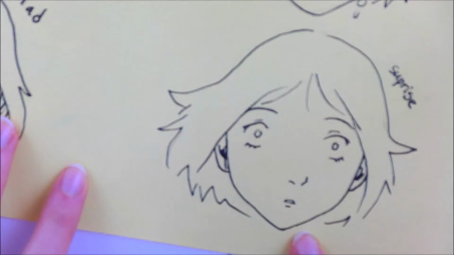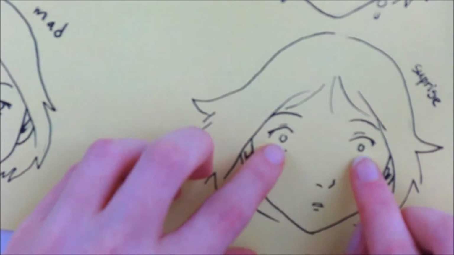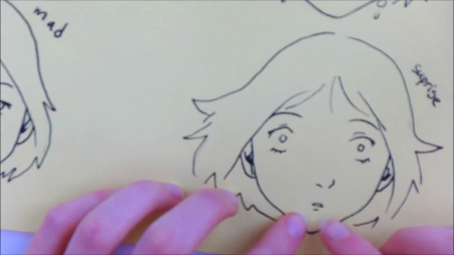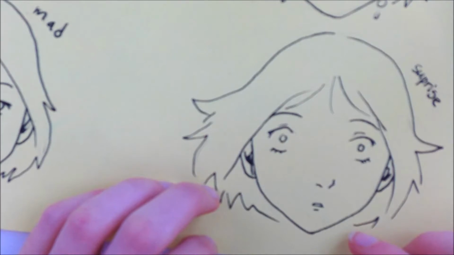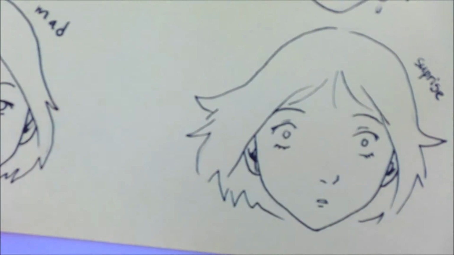And then the expression you make when you get stabbed in the gut with a knife by your best friend. I'm kidding, I'm not that mean. Okay. And you see the eyes got really small because they're so wide. And her mouth is sort of slack, not really closed or open. And her hair is sort of standing on end.